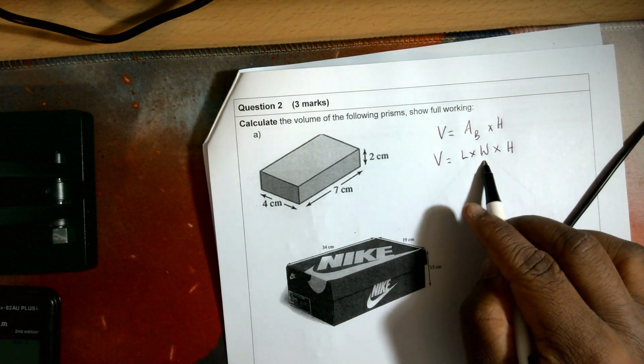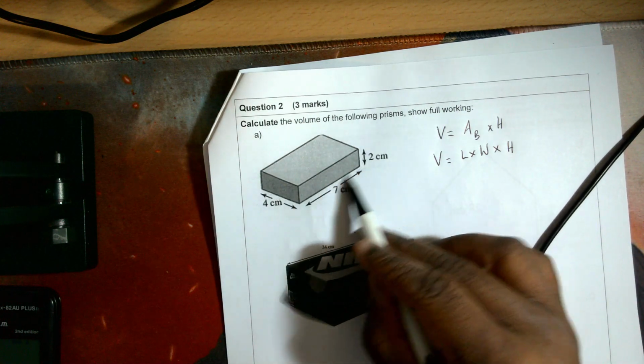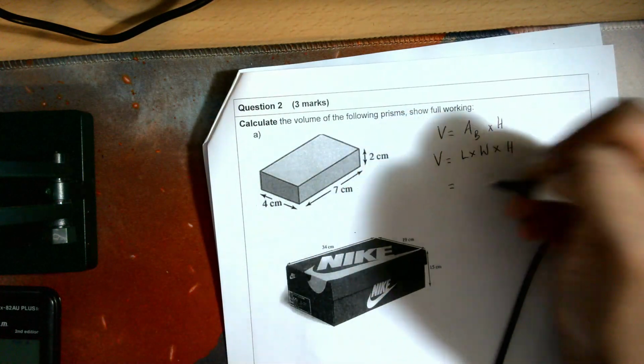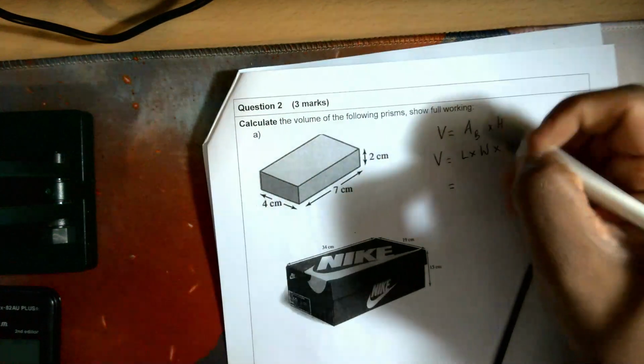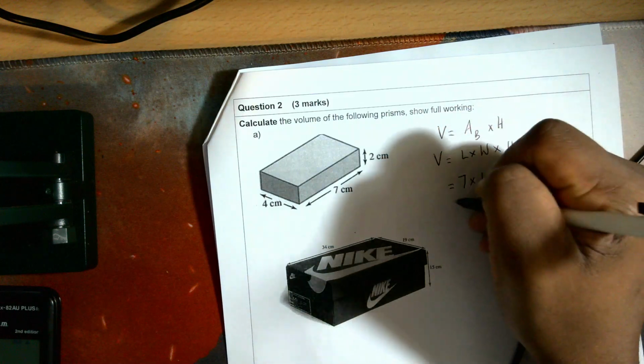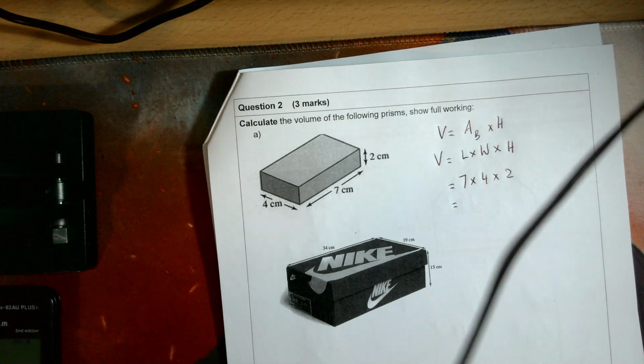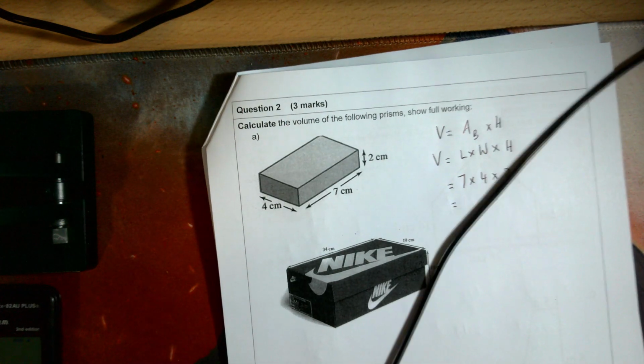Again, length times width, that's the area of the base shape, which is a rectangle. So if we take this rectangle, you've got a length of 7, a width of 4, height of 2. Multiply them together and then put your units in.